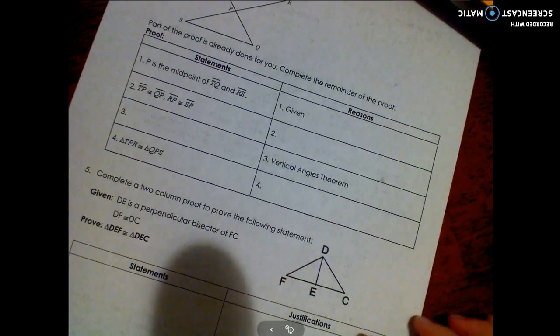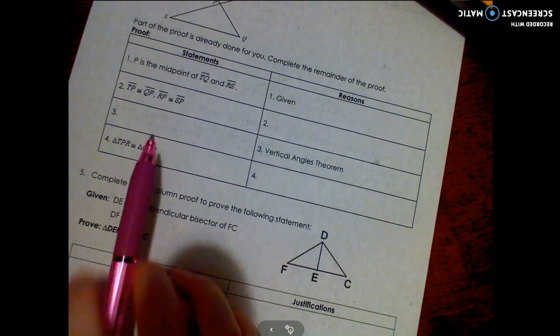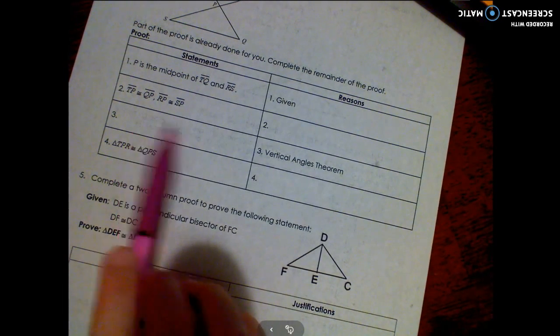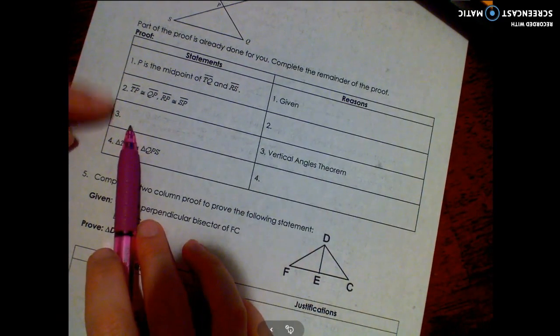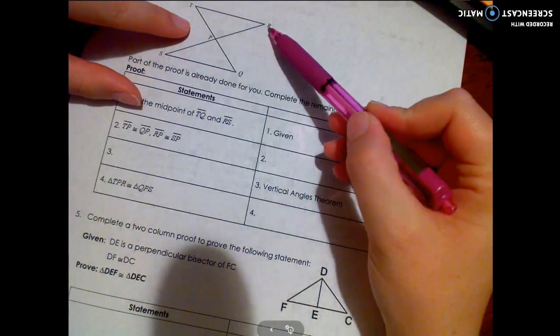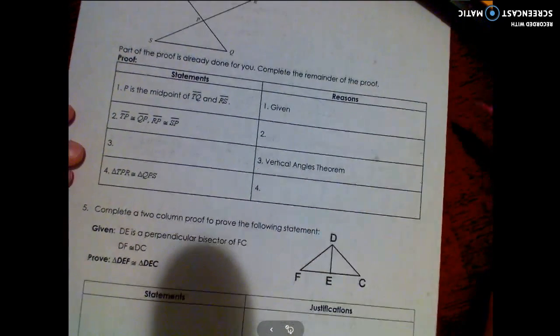On the back, people generally did pretty good on number 4. If you missed anything, I think it was this part right here when you said which angles were vertical angles, you listed them in the wrong order. So when you go and start marking through here, you realize that RPT is congruent to SPQ. So you have to list them in the right order when you write out the angles.